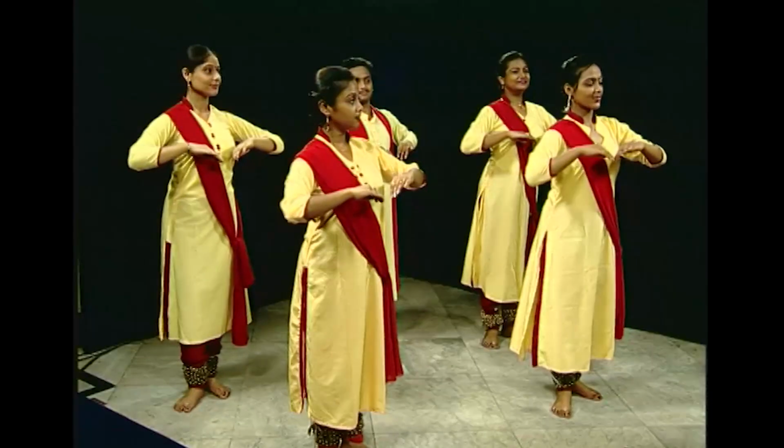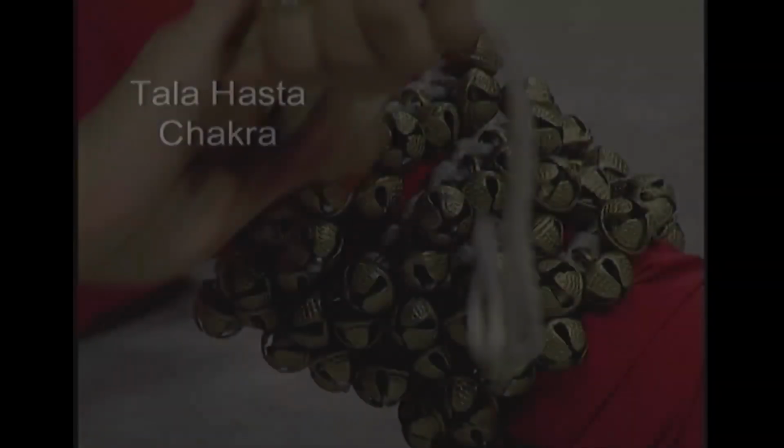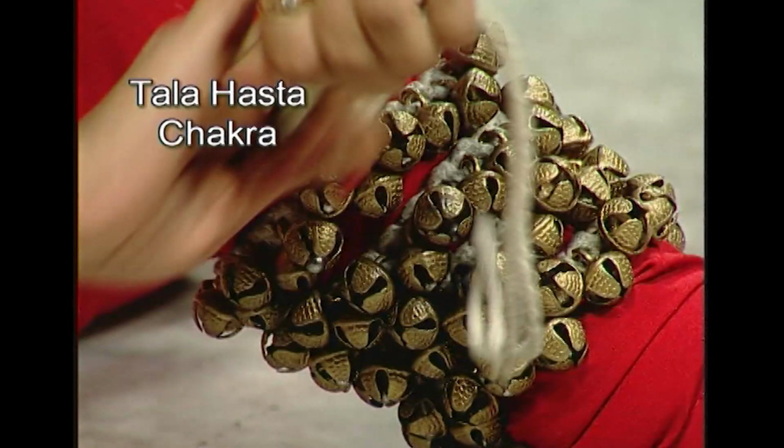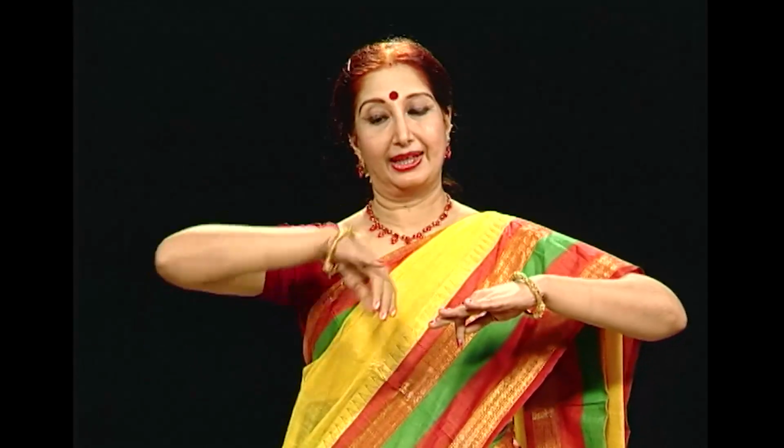Good. Now we go on to Tala Hasta Chakra. Tala Hasta Chakra, or circling the hands downwards, begins again at the Utpatti position. From this position, we swing our hands downwards, again with the focus on the wrists.